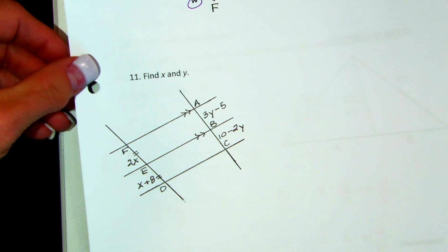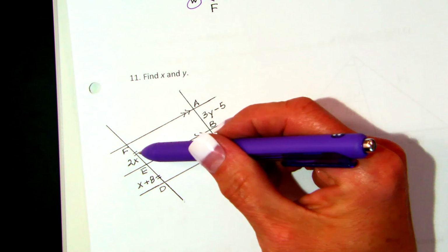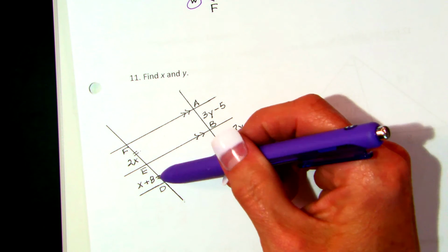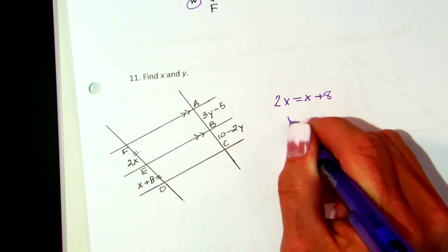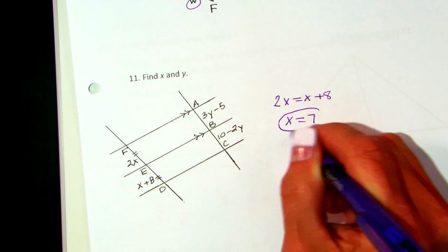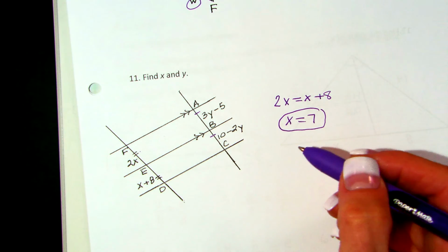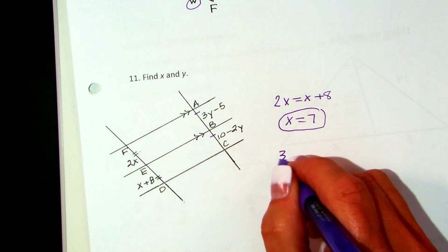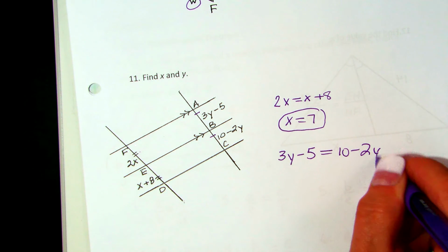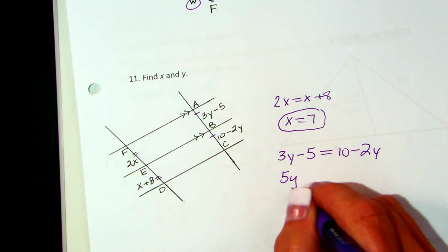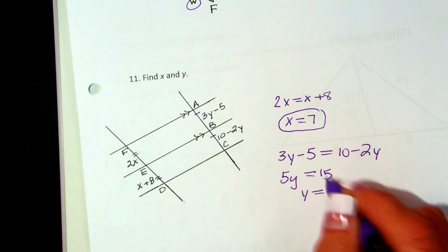And then number 11, it says find X and Y. Well, if you note here, these two are congruent by the symbols. So we know we can take 2X and set equal to X plus 8. So X would be equal to 7. So if these two are equal, then these are also congruent. So then we can say 3Y minus 5 equals 10 minus 2Y. Add your 2Y, you get 5Y. Add 5, you get 15. So Y is equal to 3.